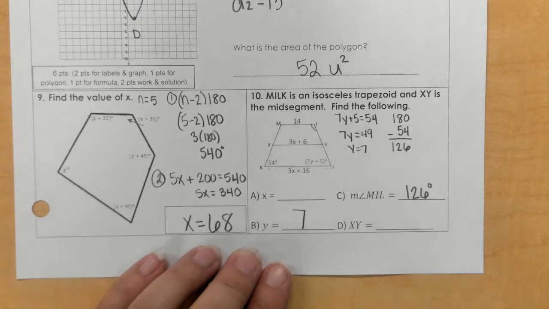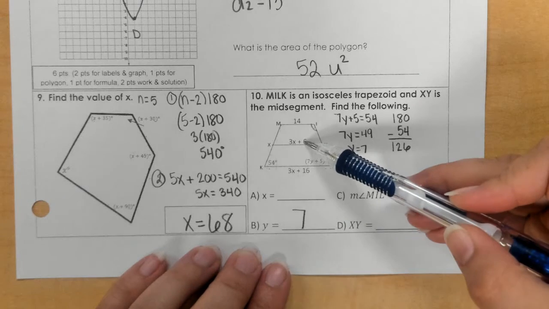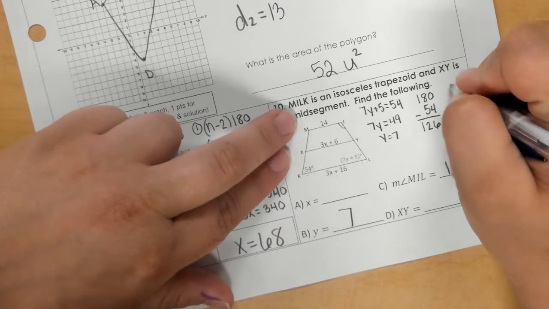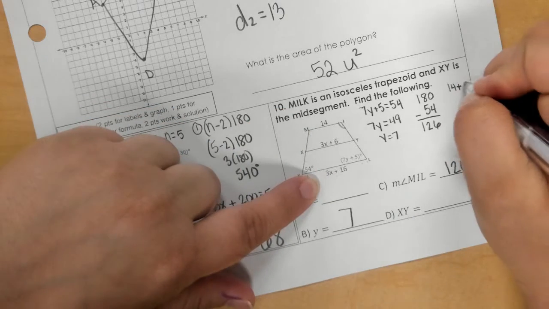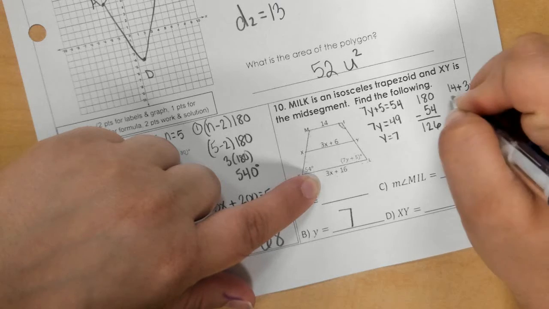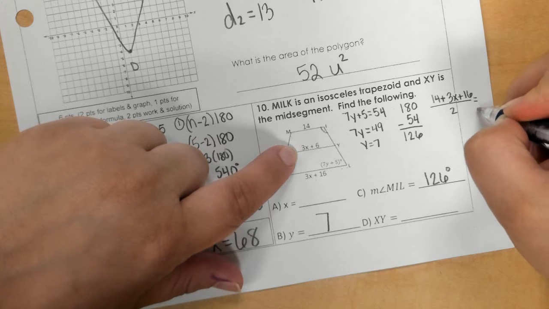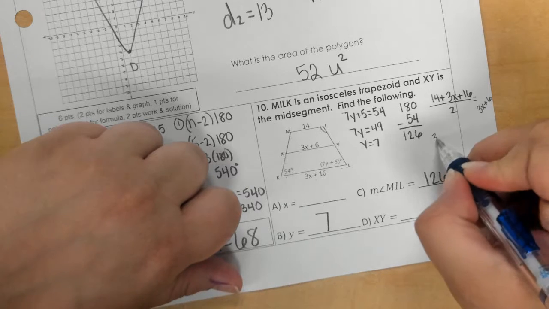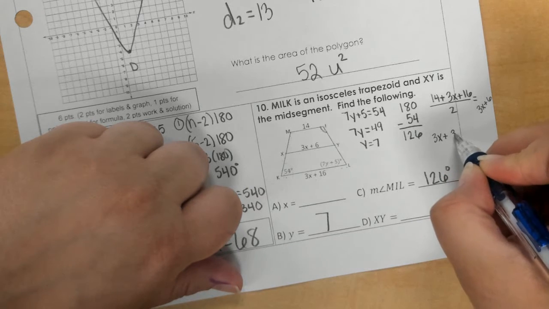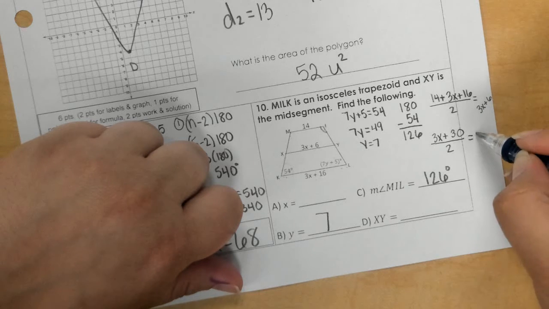And then to do x, we're going to do the average of the bases, divided by 2, equals the mid-segment, which is the middle line here, or middle segment. So I'm going to say 14 plus the 3x plus 16, all that divided by 2 equals the middle, which is 3x plus 6. Alright, so now if I combine this, we've got 3x plus 30 divided by 2. And then that equals 3x plus 6.